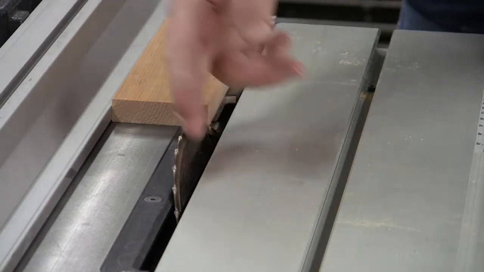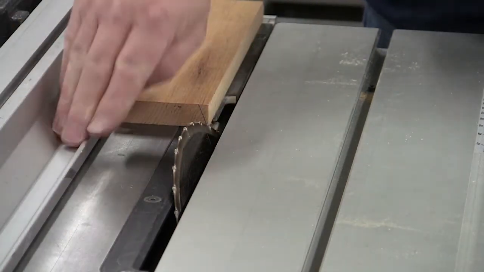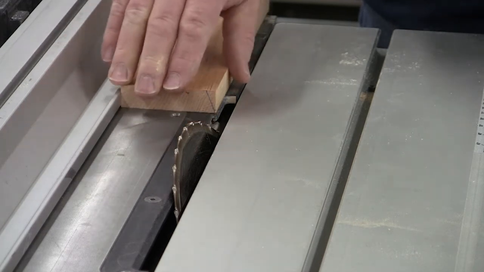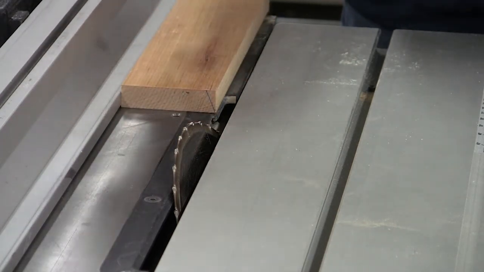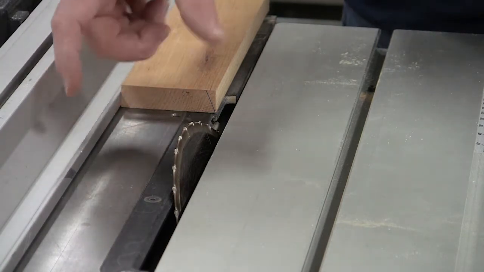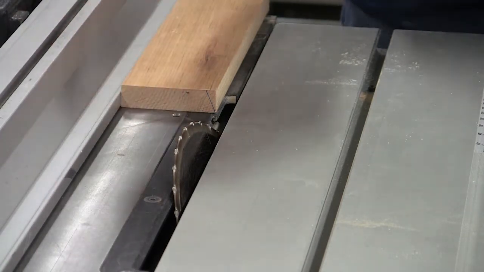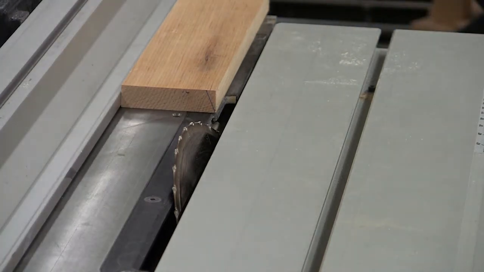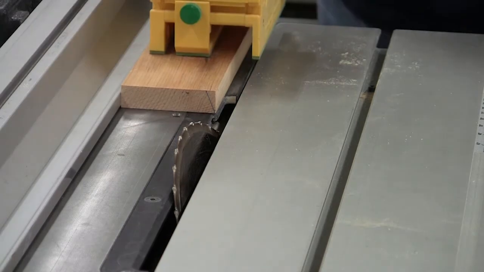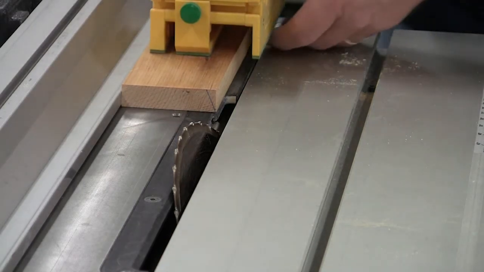Now you can see this is tilting towards my fence. I have the fence in the low position. If your fence doesn't go down there, you're really going to need to be very careful in that space in between the blade and the fence. Well, you need to be careful anyway because, well, it's dangerous. So I'm going to use a push stick and we're going to make the cut.